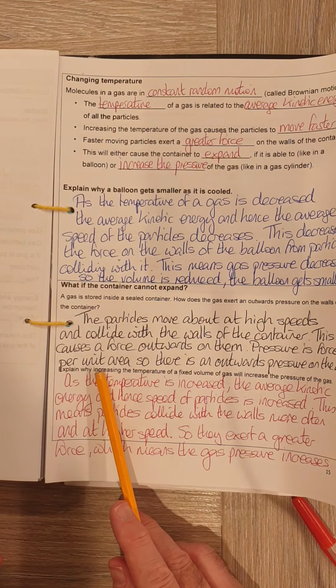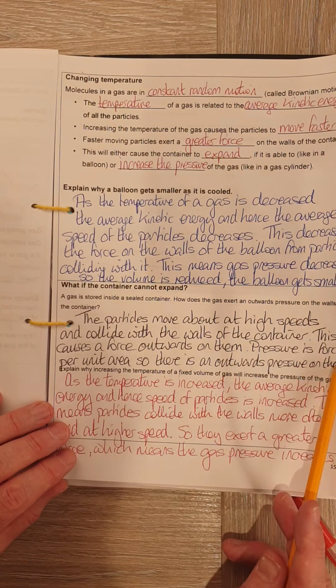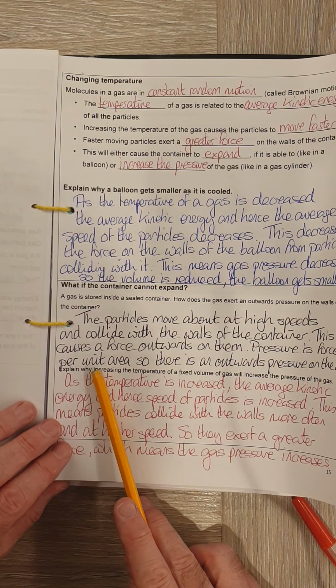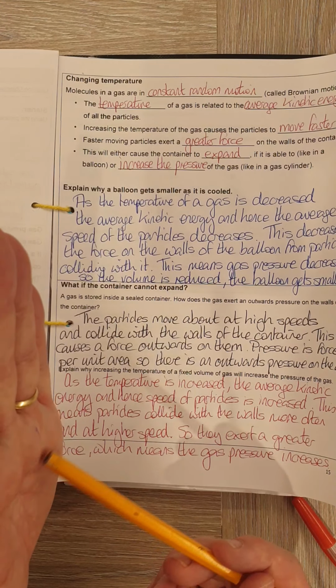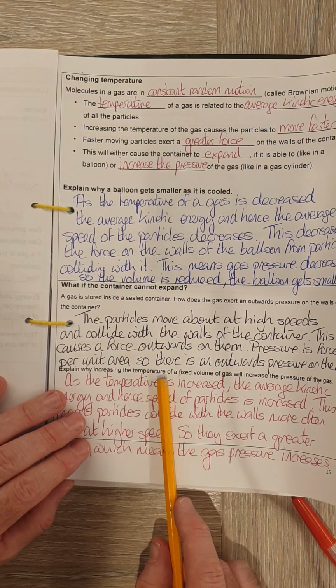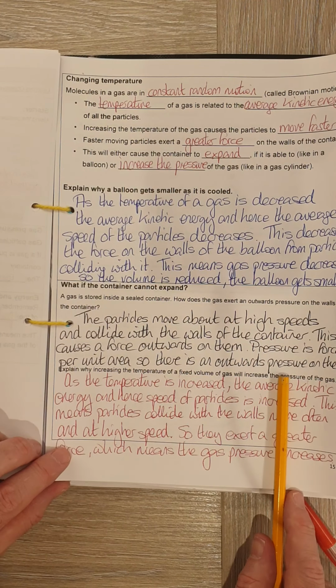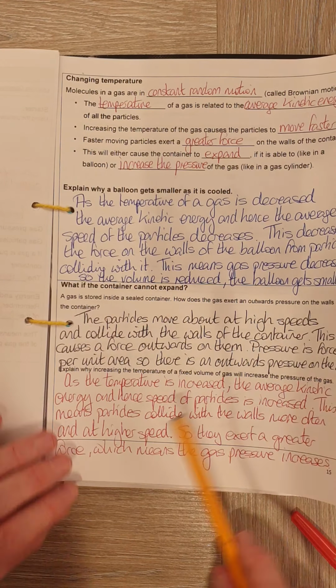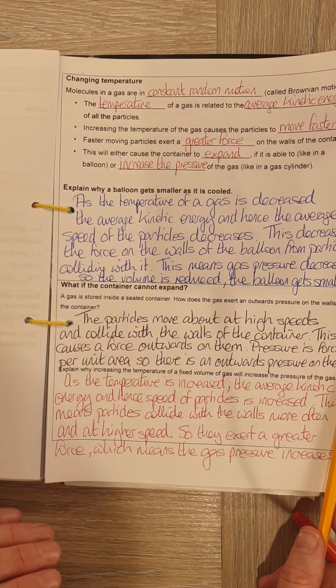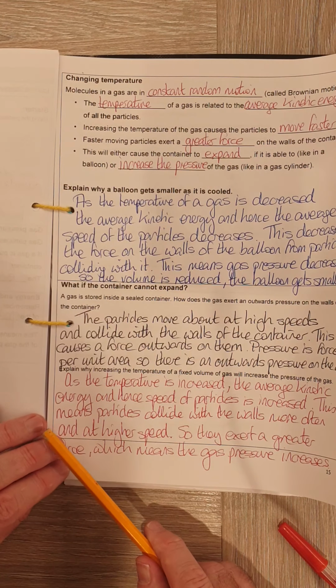Pressure is force per unit area. That's what pressure is. It's related to force. It's the force that happens in every unit area of the wall of the container. So that means that there is an outward pressure on the walls because there is an outward force.